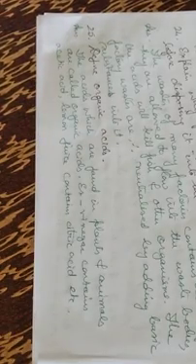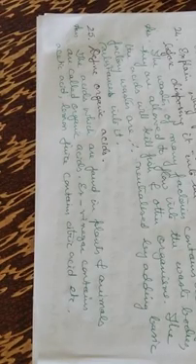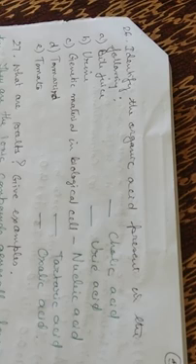Organic acids are those which are found in plants or animals. For example, vinegar contains acetic acid, and lemon juice contains citric acid. Now we come to some other questions. Identify the organic acids which are present in the following.